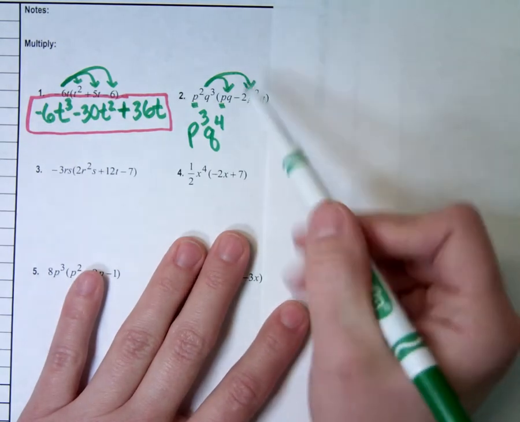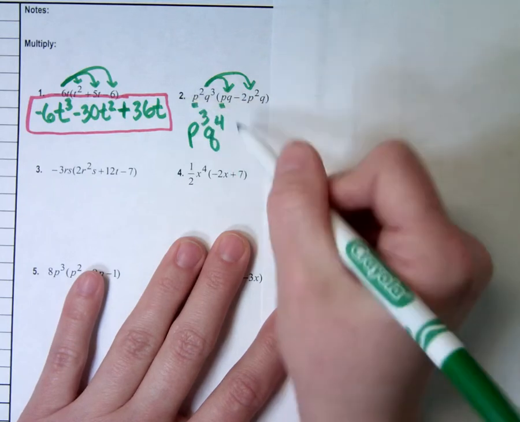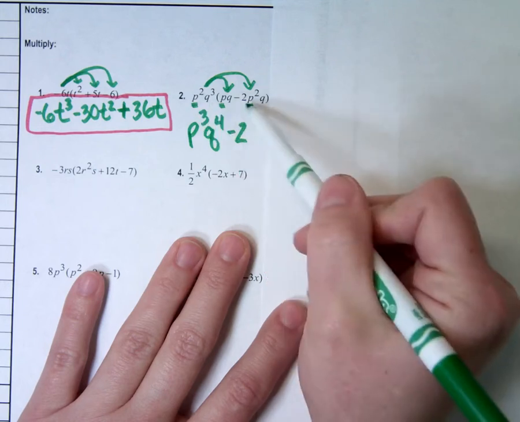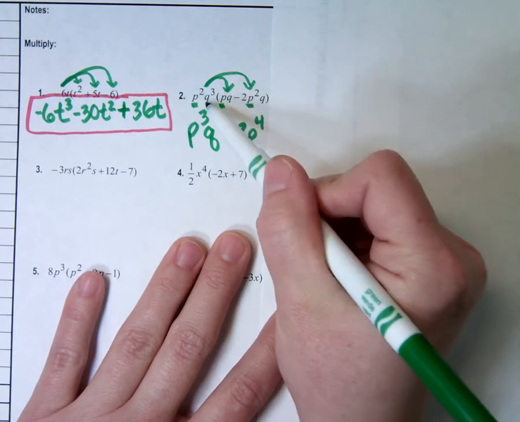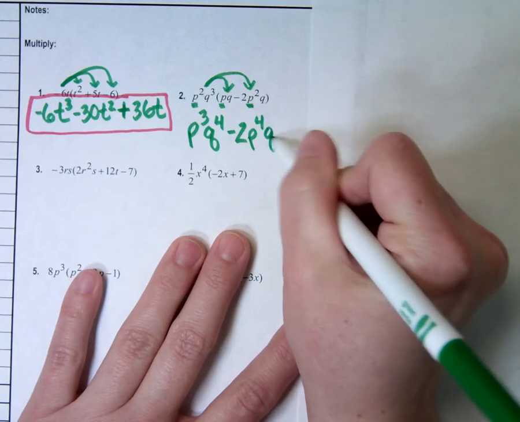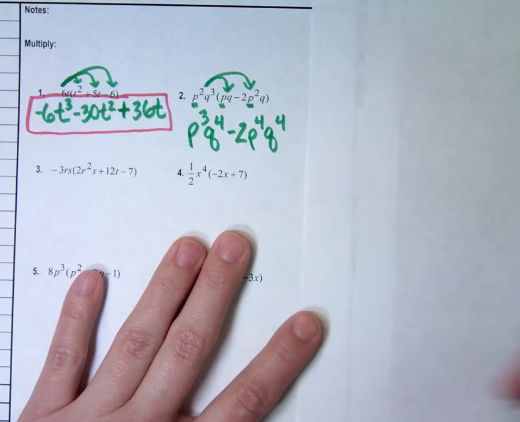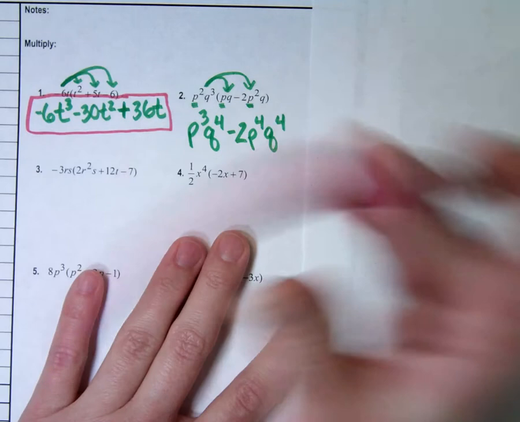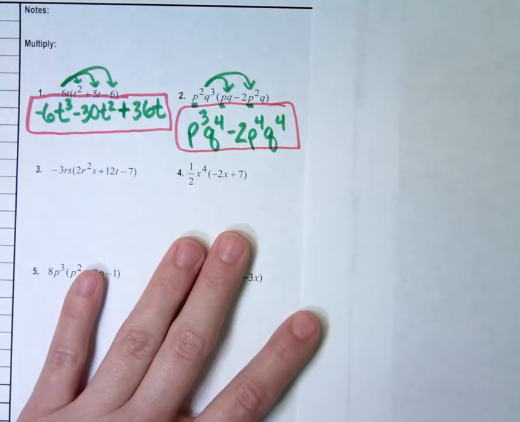Now let's do the guy in the back. There's no coefficient to multiply with the negative 2 besides this 1, so you just get negative 2. And then p squared times p squared makes p to the fourth, because you're adding exponents. And q cubed times q makes q to the fourth. Now, do these variables and exponents look exactly alike? No. This is p cubed, whereas this is p to the fourth. So I cannot add or subtract these because they're not like terms. So that's as good as it gets.